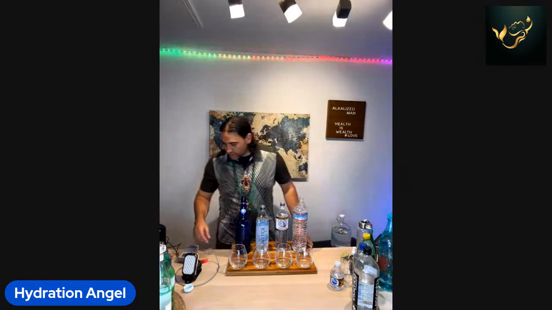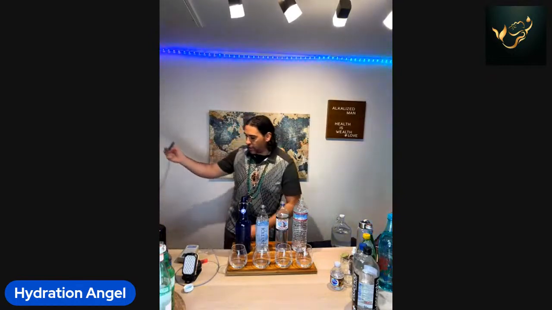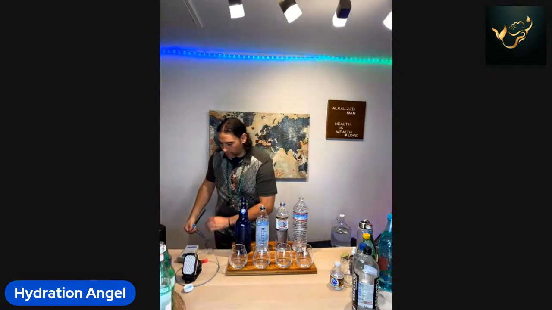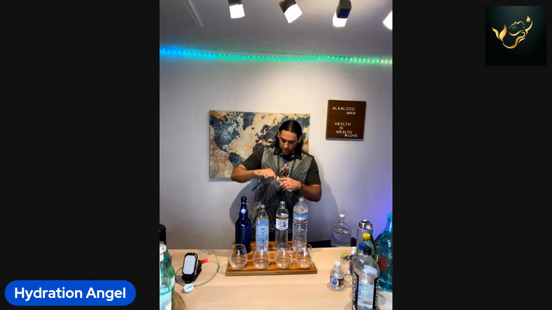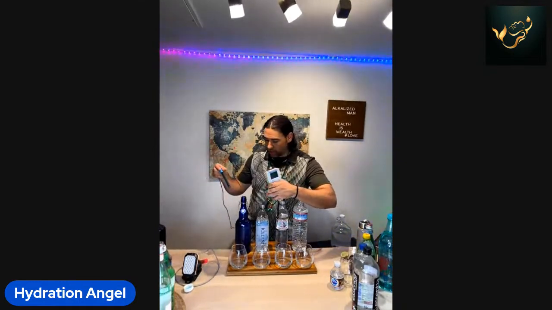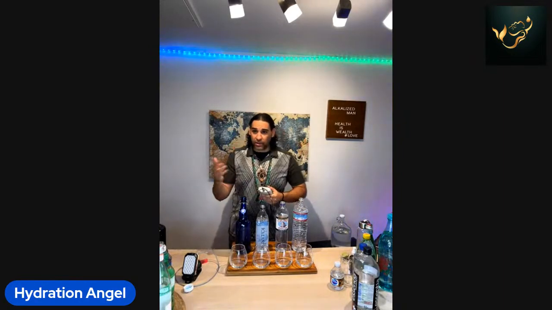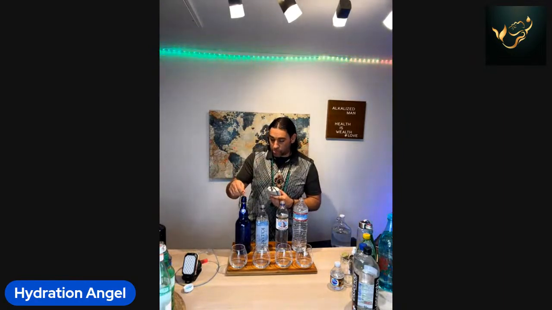Okay, so let's stop beating around the bush. And I was beating around the bush on purpose because I had to calibrate my ORP meter. So this ORP meter is the device that's going to measure the antioxidants in our waters. It measures everything in millivolts.